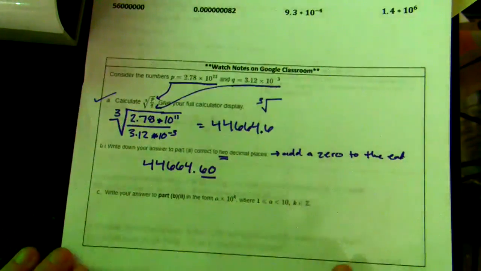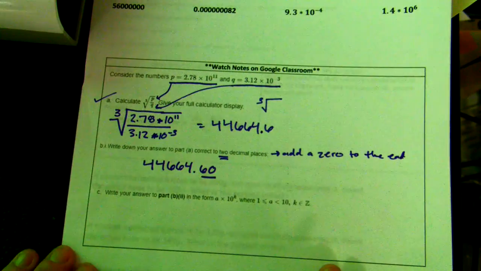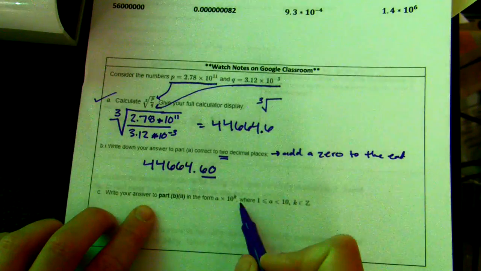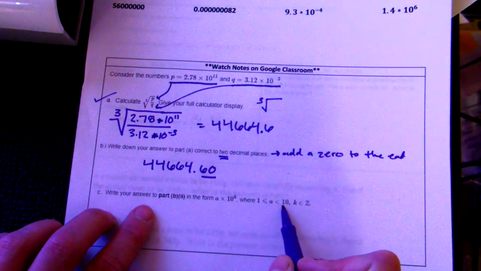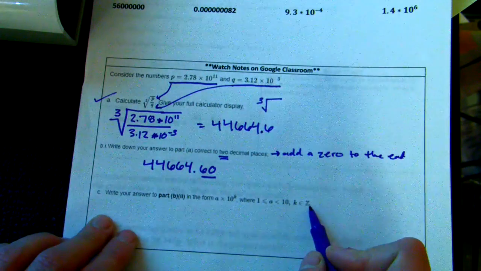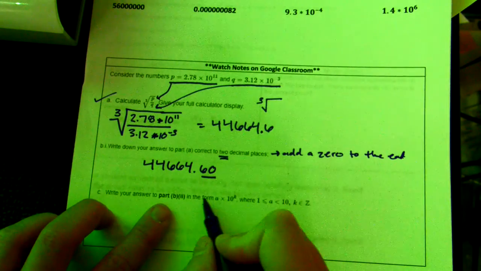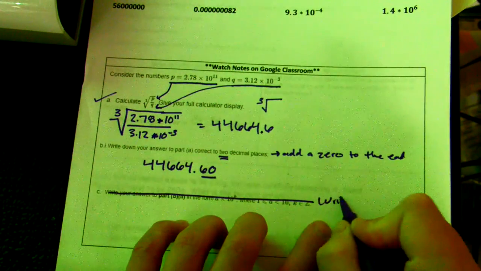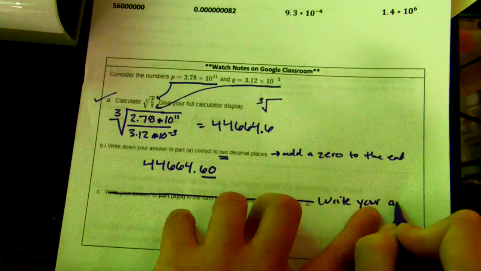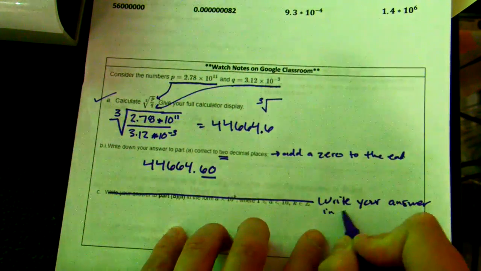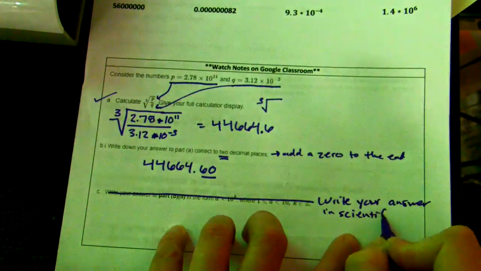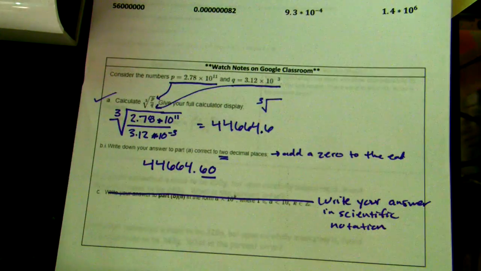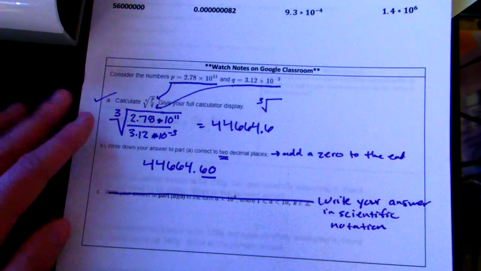The very last one is the most scientific notation oriented. This says write your answer to part B in the form A times 10 to the K, where 1 is between A and 10, and K is all real numbers. What in the world does that mean? All this means you can cross through this and just write your answer in scientific notation. That's all that means. It's a whole lot of words and symbols just to say write it in scientific notation.